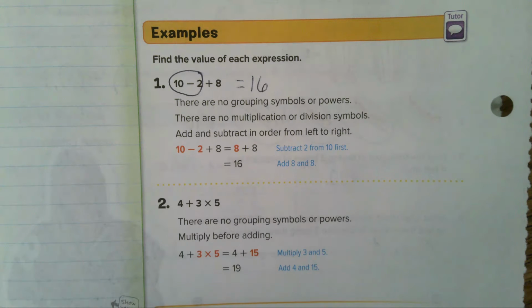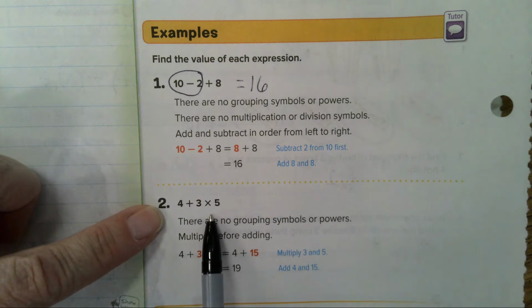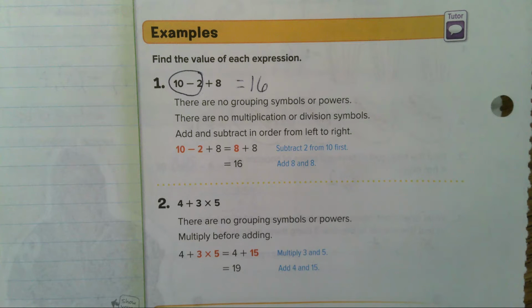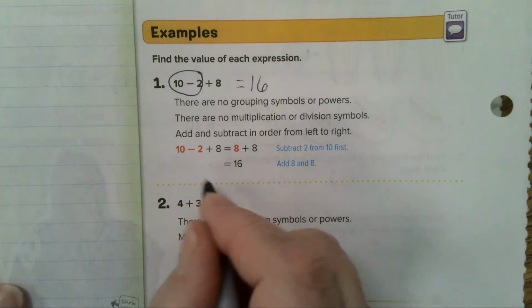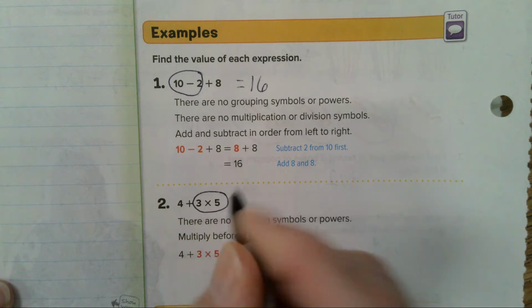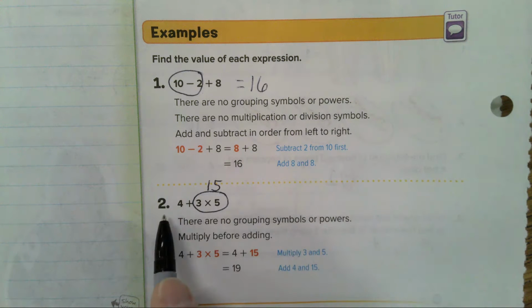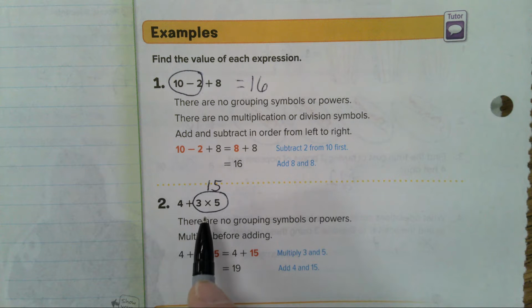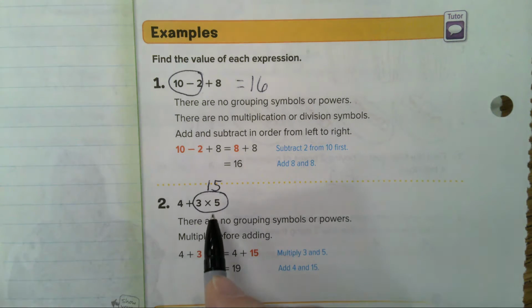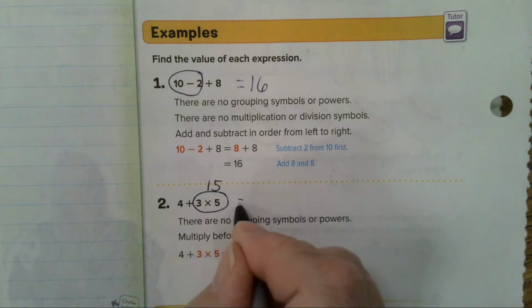Yes. Now, in number 2, what are you going to do first in problem number 2, example 2? Multiply, that's right. You're going to take 3 times 5, circle 3 times 5. Nice job, Alex. You get 15, and 4, I thought I saw you circling 3 times 5 right away. Did you not circle it? Oh, well, Alex, circle it. I thought for sure. And then 4 plus 15 equals 19.